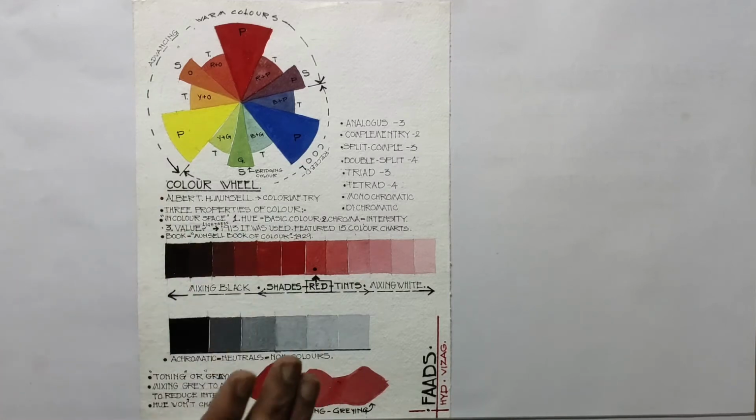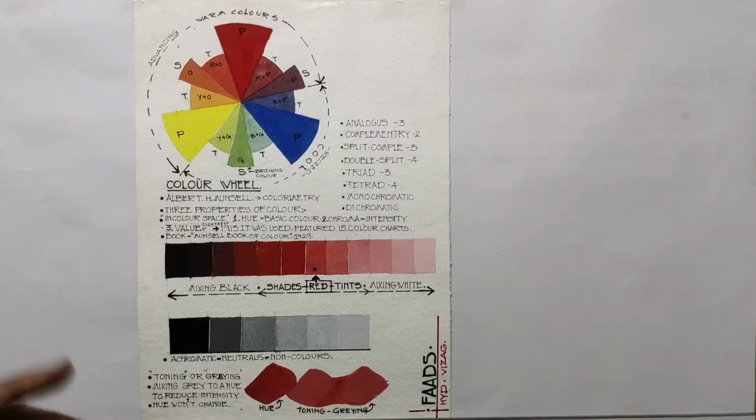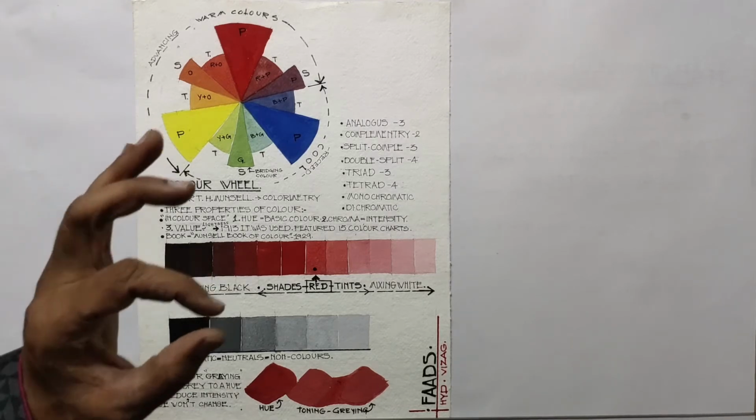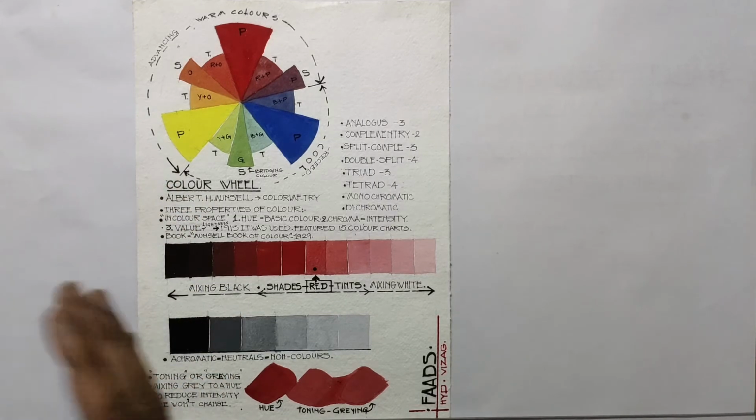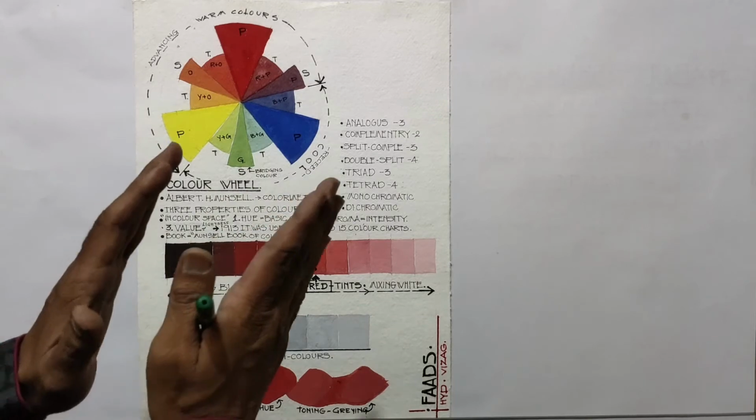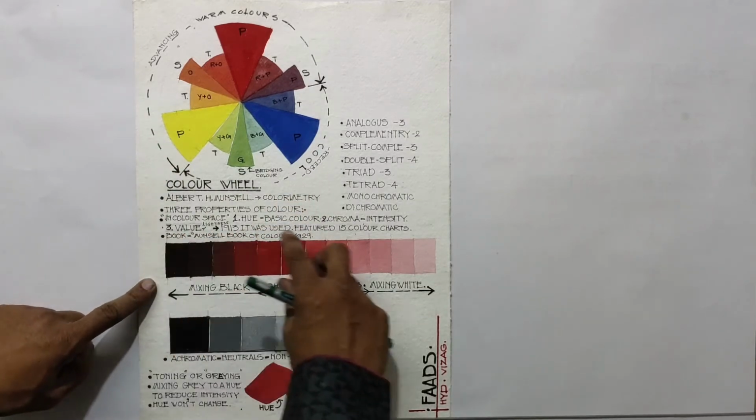Fine. Monochromatic. Monochromatic is nothing but, you should know, chroma means color. Chroma means color, and intensity of color. Monochromatic means we are taking one pure color and we are using the same tints and shades of that color only. Here I am showing an example.